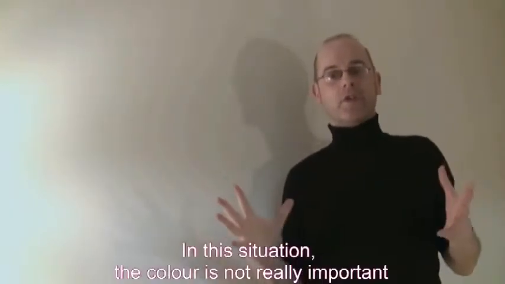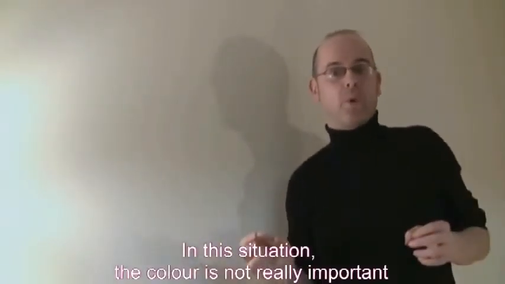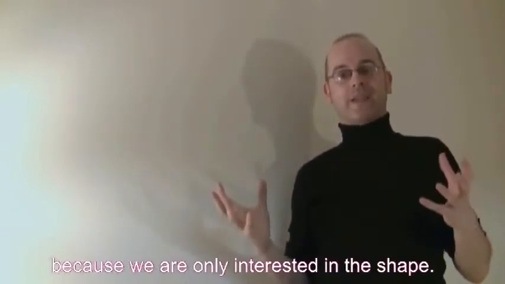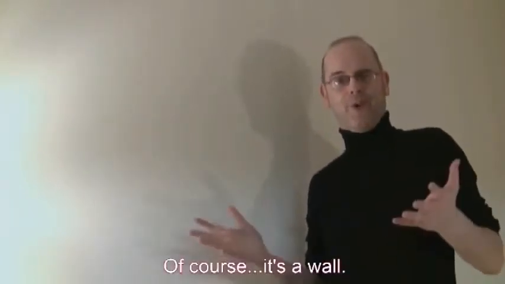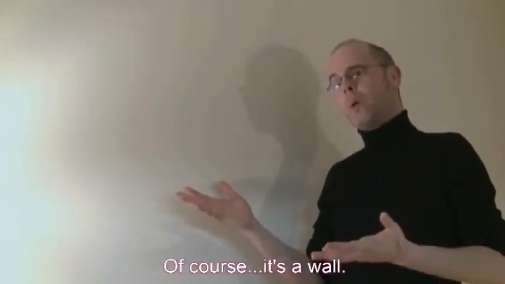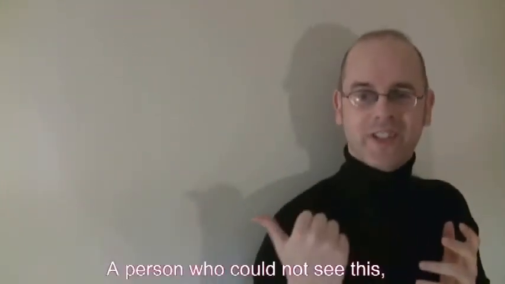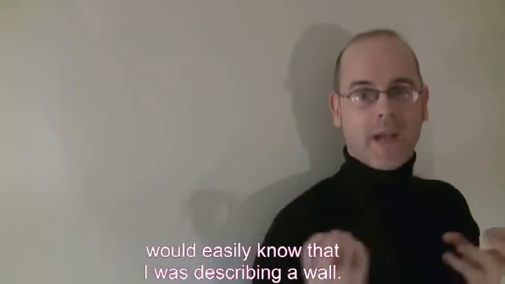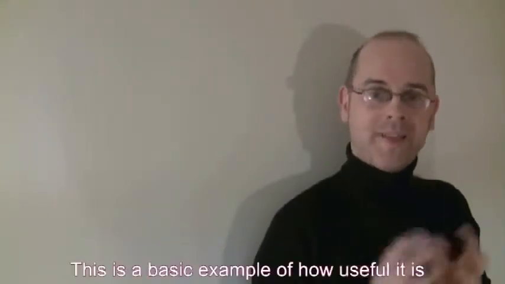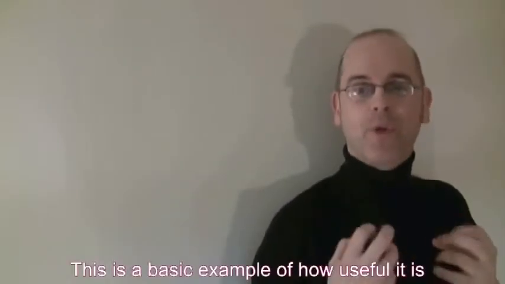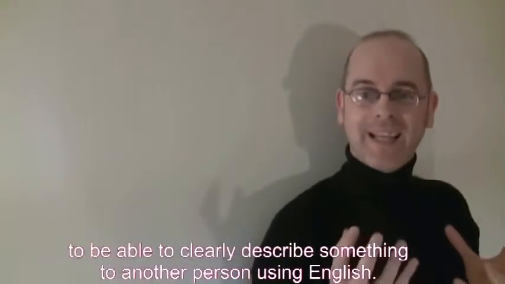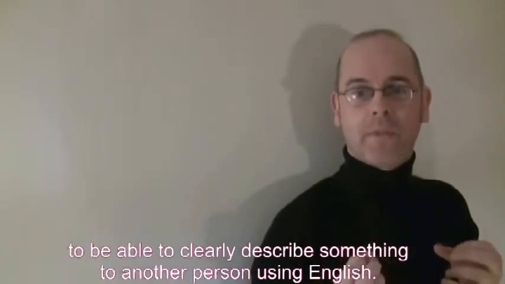In this situation, the colour is not really important because we are only interested in the shape. Of course, it's a wall. A person who could not see this would easily know that I was describing a wall. This is a basic example of how useful it is to be able to clearly describe something to another person using English.